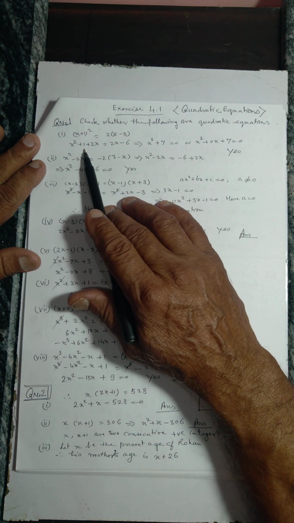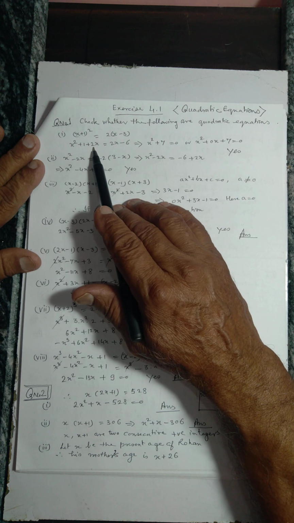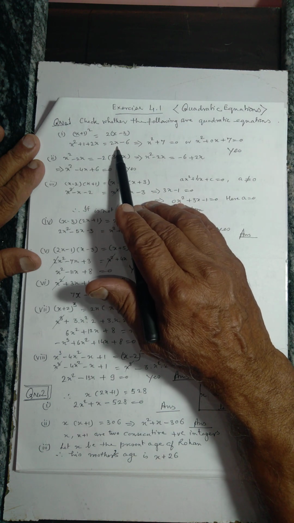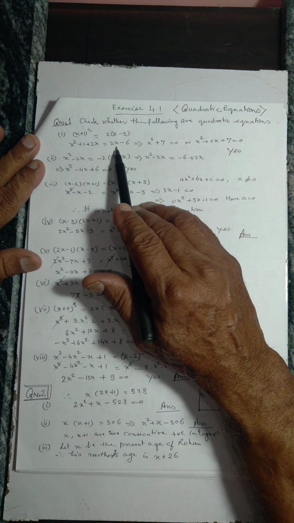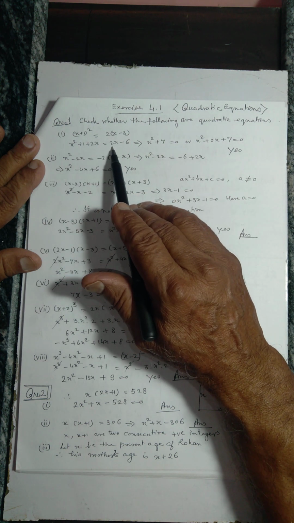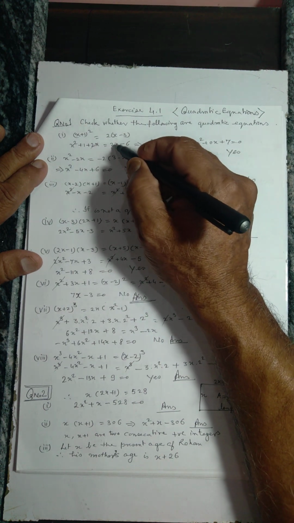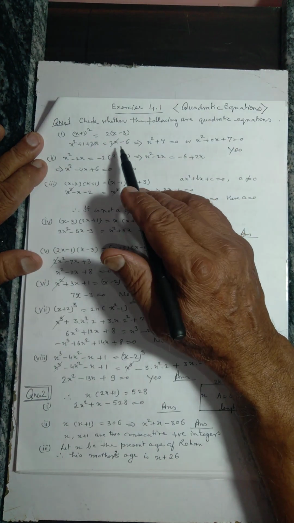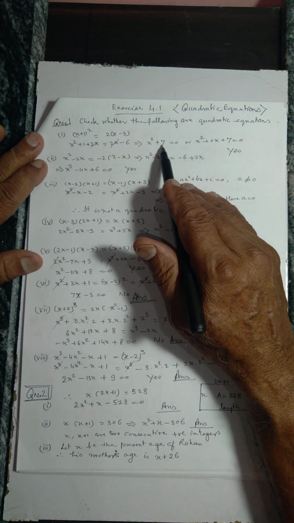Just to open it, you will get x square plus 1 plus 2x. Here you will get 2x minus 6. Now transpose, so 2x and 2x will be cancelled. So we are left here with x square plus 7.